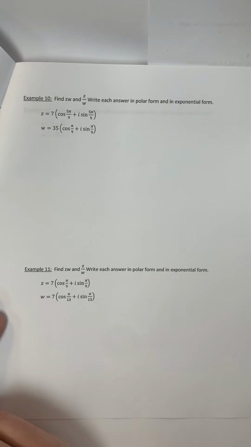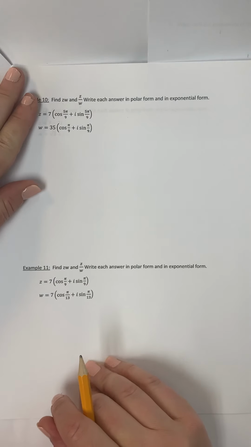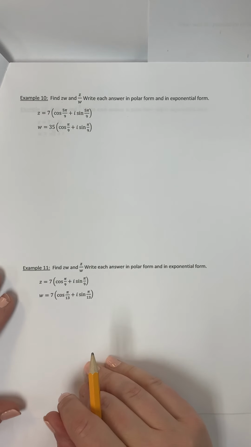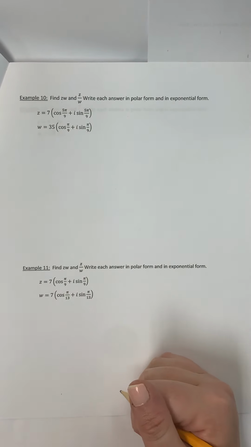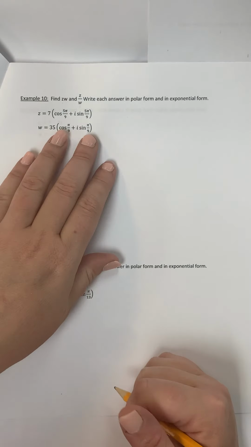Well, I like to go ahead and put them in exponential form, then multiply or divide them, and be done with it. I just find that easier than trying to mess around in polar form because those forms are so long. So here we go.